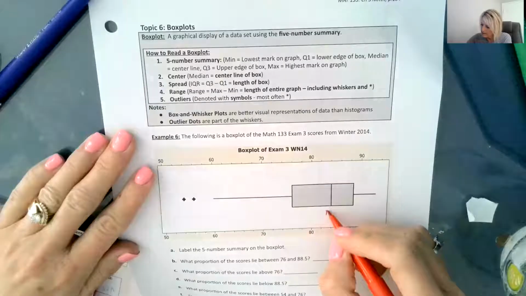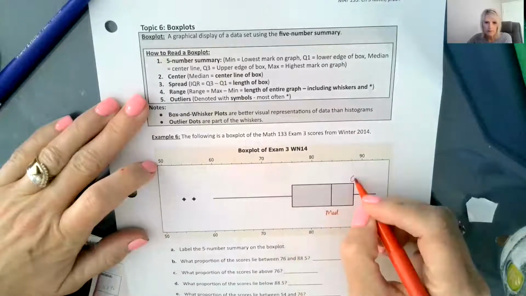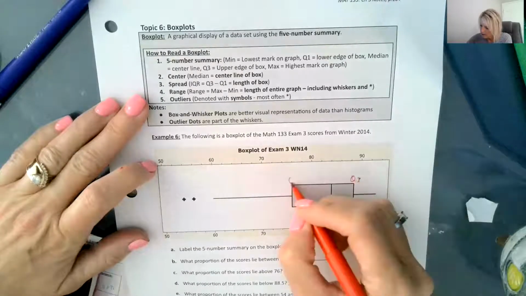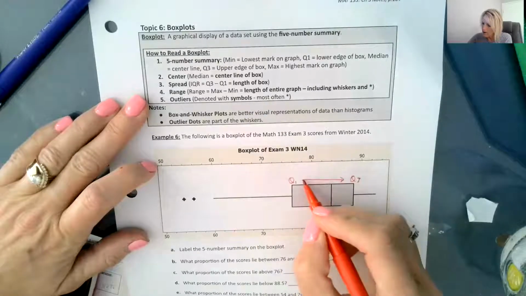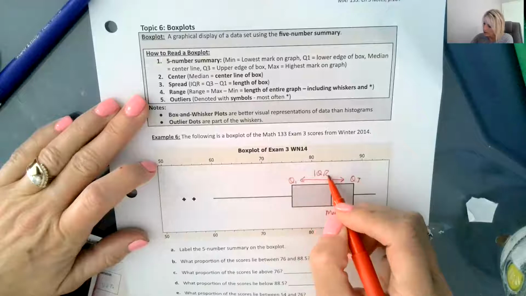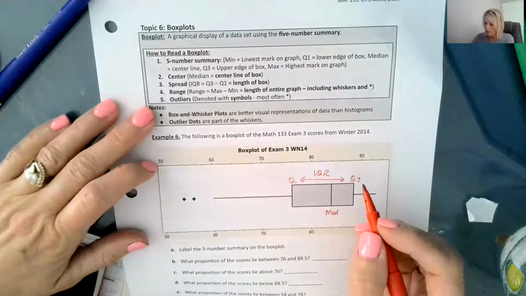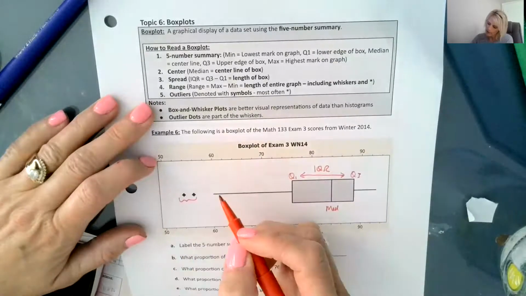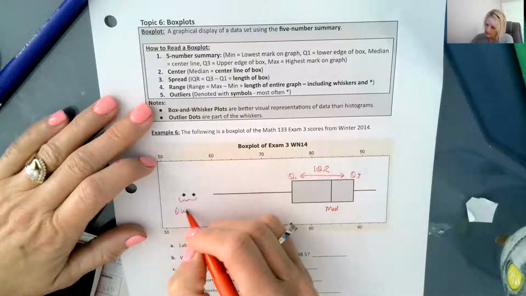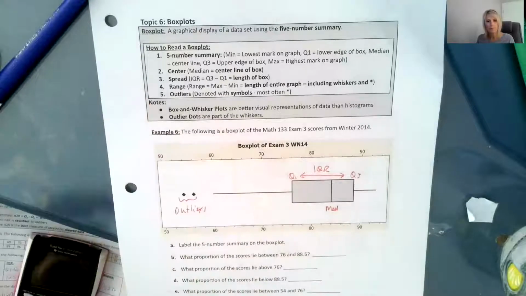Our spread is the Q3 minus Q1. So that's going to be our IQR. Our range is our max minus our min. And our outliers are going to have symbols. So we have 2 outliers. We already marked those. We said 54 and 56. So these are outliers. That's the nice thing about the box plot, it gives you different symbols for those.